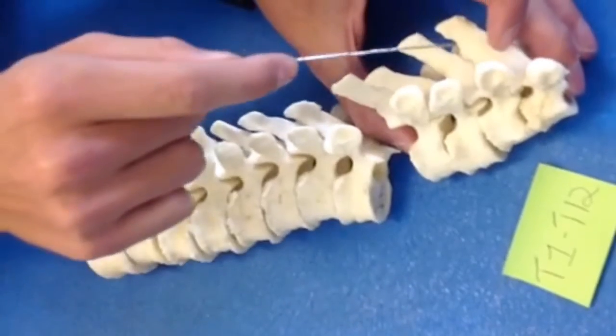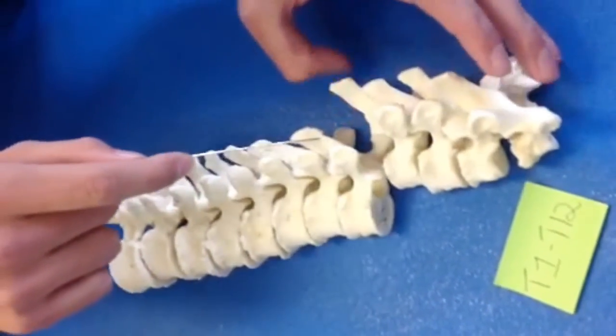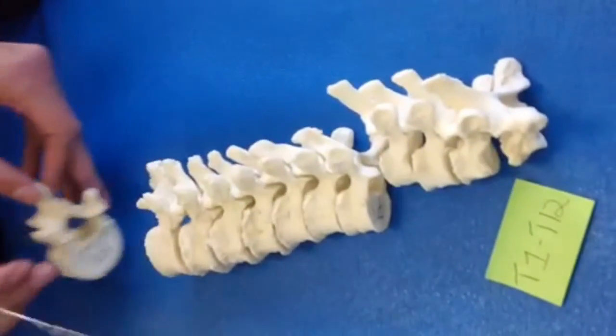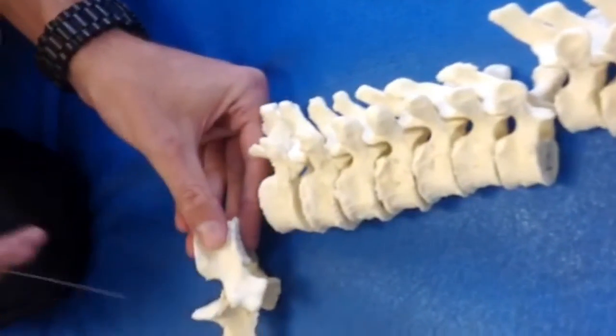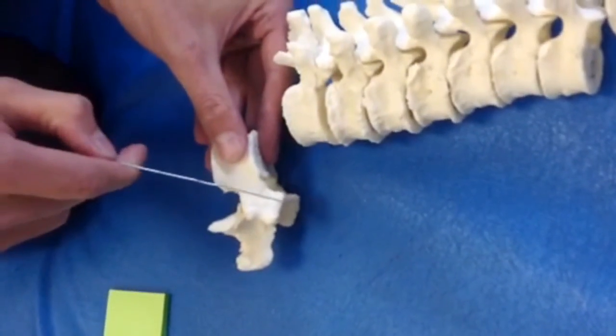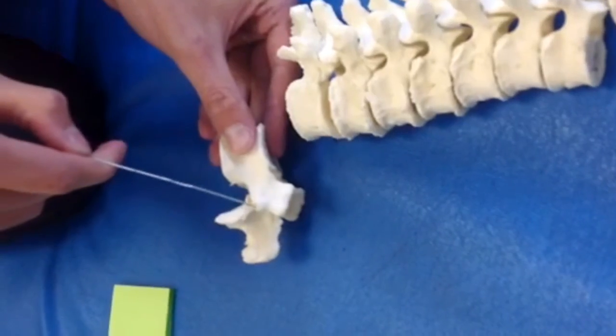We also have the spinous processes of the thoracic vertebrae. And T12 differs from the rest since it has a mammillary process, an accessory process, and a transverse process.